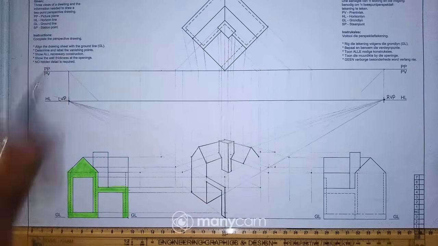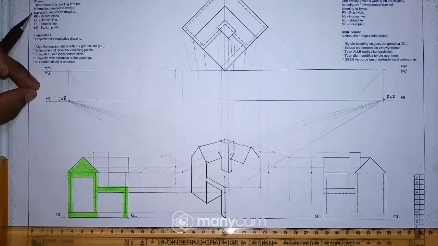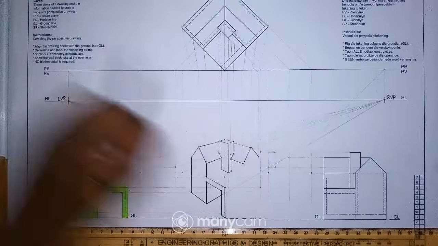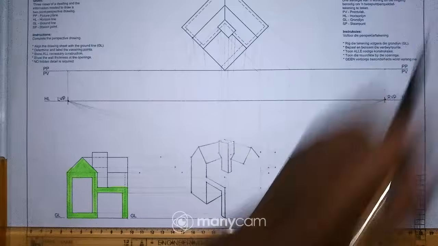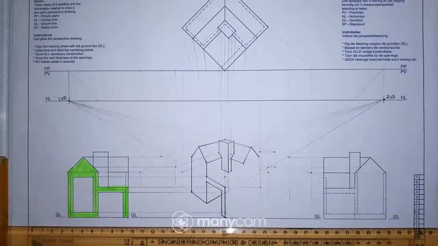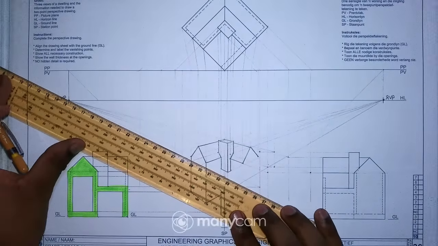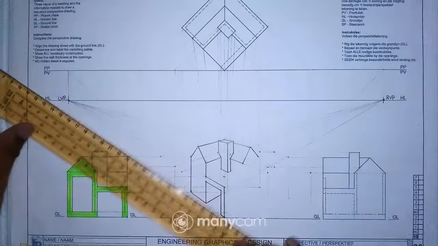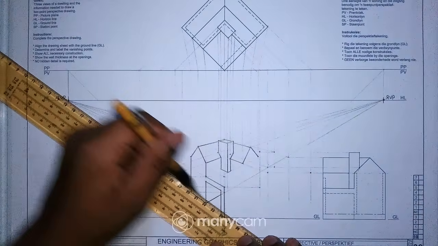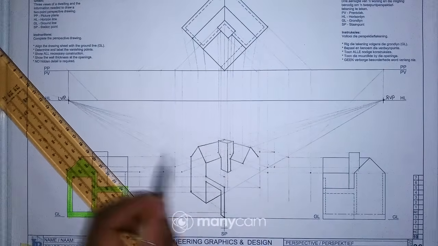So now I have to take these 2 points to my LVP. Why? Because obviously from these 2 points I have 2 lines going to my left, and obviously this opening is there, so I have to take these 2 points to my LVP. I can't take them there because there is no need for me to take them there. There is nothing on my left side. Okay, this point up, that point up to my LVP.